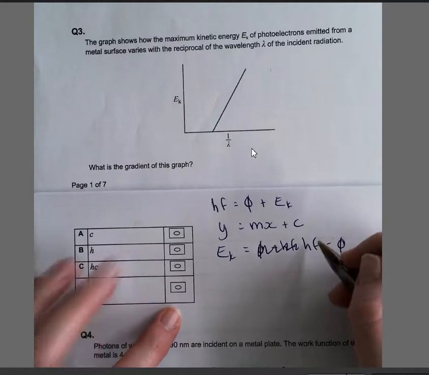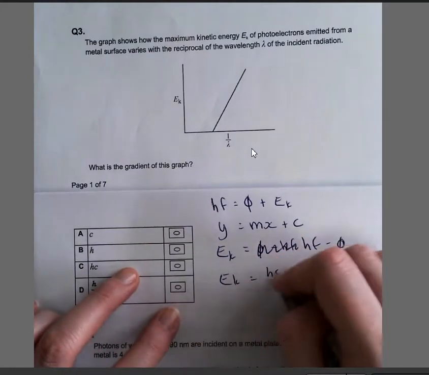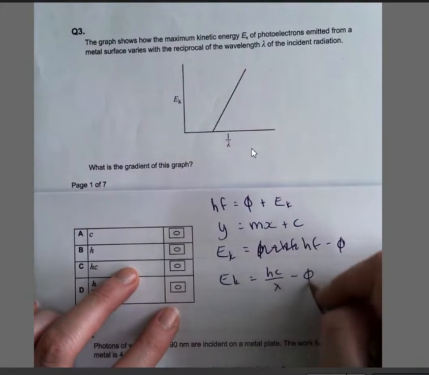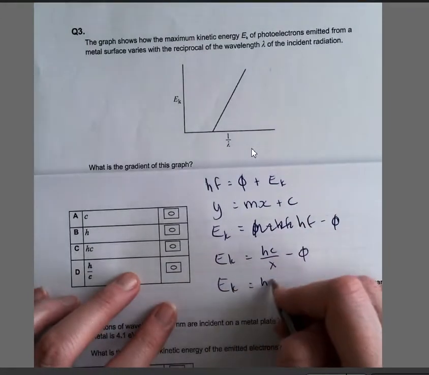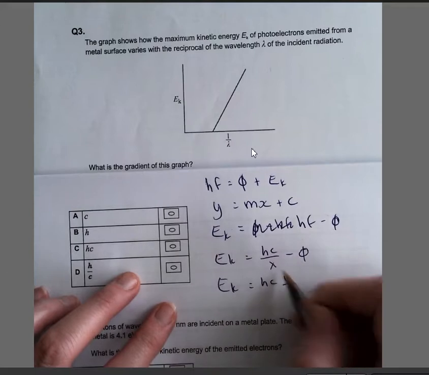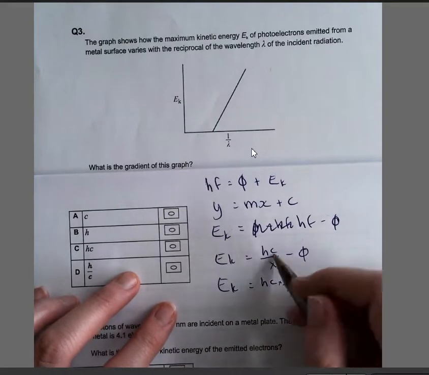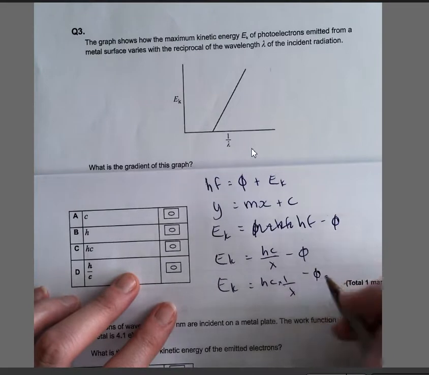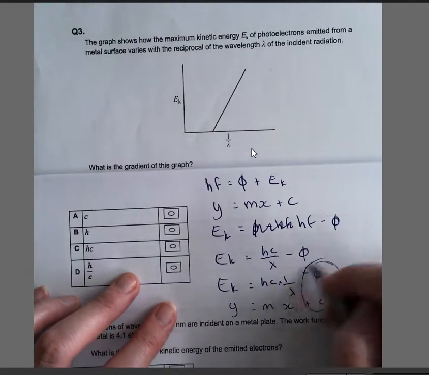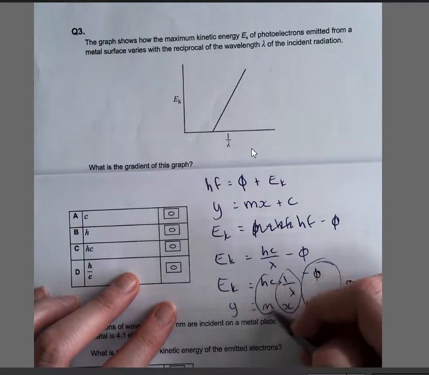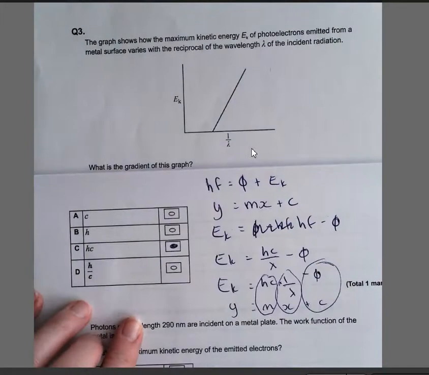Okay, we haven't got frequency, we've got wavelength. So I'm going to write that equation as hc over lambda. And then to make it look like y equals mx plus c, I'm just going to put the 1 over lambda to the side, which you can do, because that is the same as that. So if I compare it to y equals mx plus c, that's my c, that's my x, and then that is my gradient, hc. So it's C.